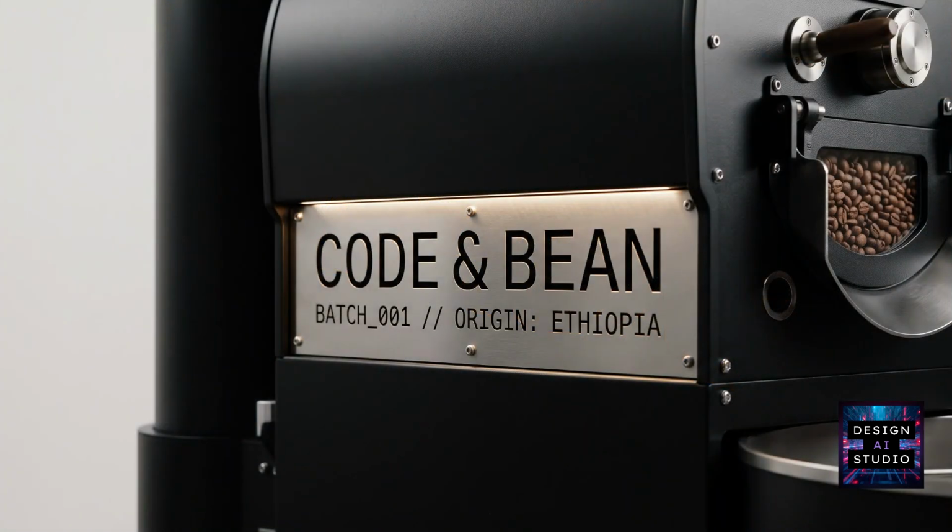Monospaced fonts. The technical, structured look of coding fonts is being used for brands outside the tech space. The sleek black exterior of a minimalist coffee roaster features the artisanal brand name Code & Bean, precisely laser-etched in a technical, structured, monospaced font.